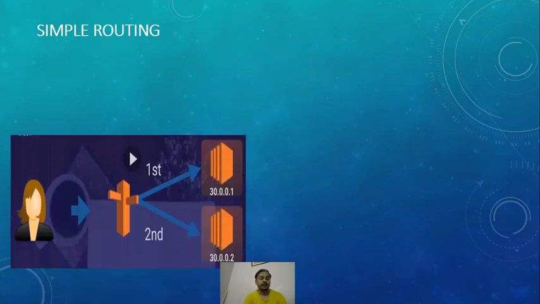Let's go to the next slide then. Now we are going to discuss the different routing policies AWS provides, right? The first one is simple routing. So you have one domain, and you have multiple groups of users.